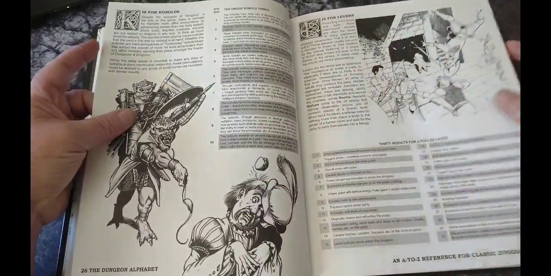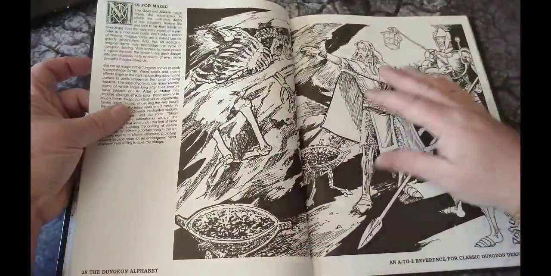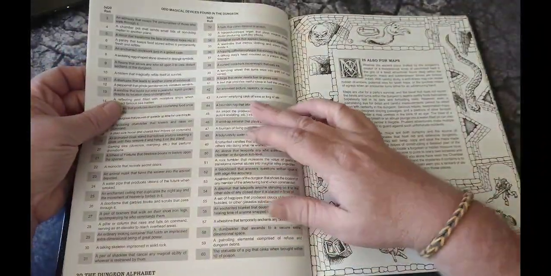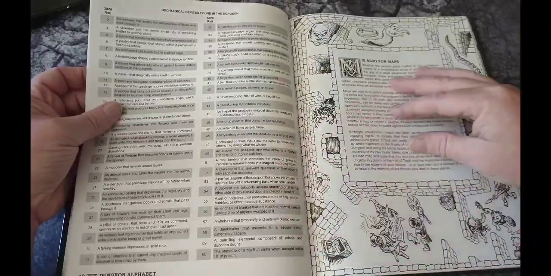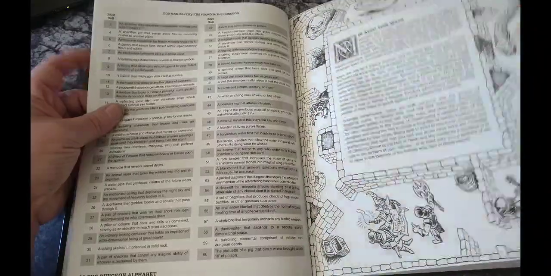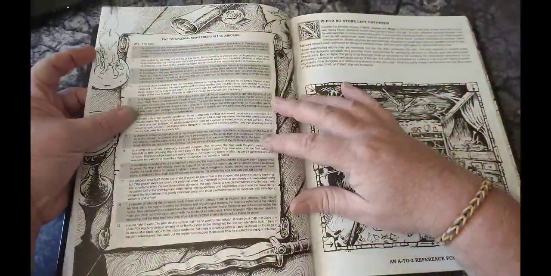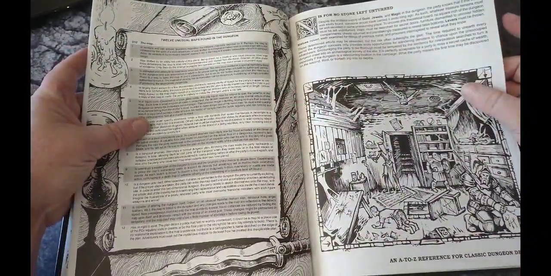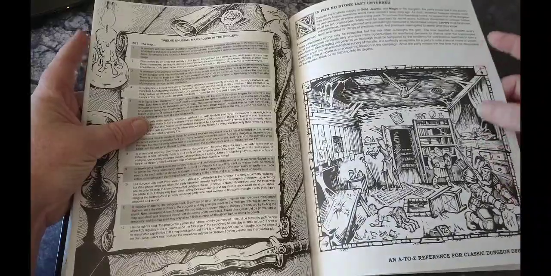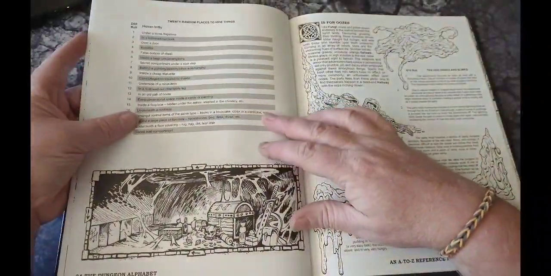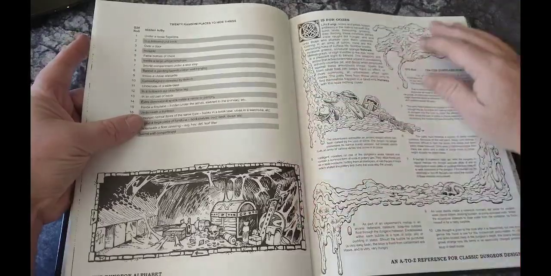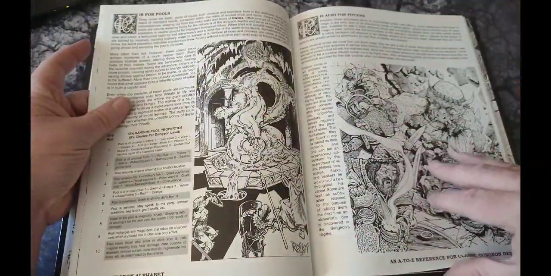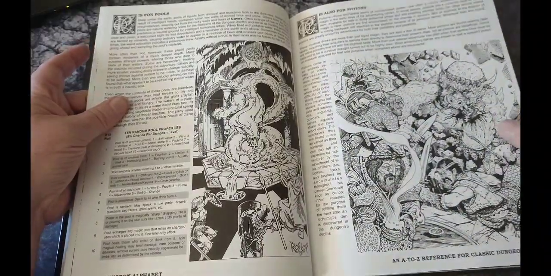L is for levers. Got to be careful what you pull there. M is for magic and the weird stuff you can find with that, like odd magical devices found in a dungeon. M is also for maps. And here are 12 unusual maps found in a dungeon. N is for no stone left unturned. And it's for searching and finding things, like 20 random places to hide things in a dungeon. O is for oozes. P is for pools. P is also for potions.